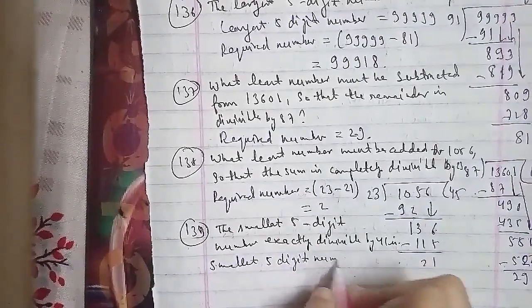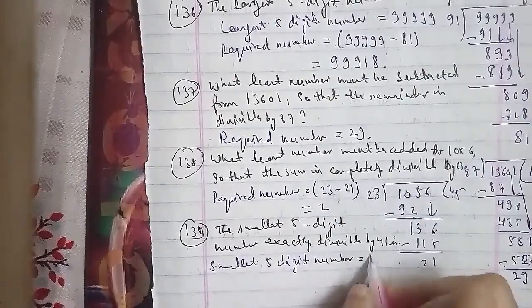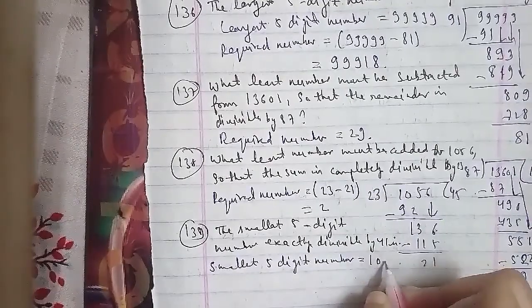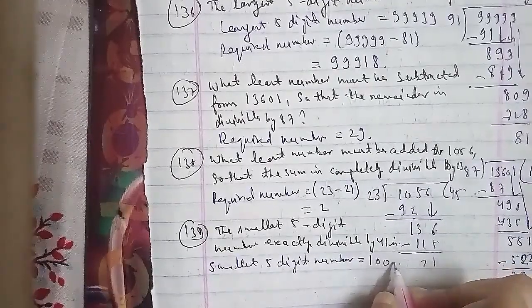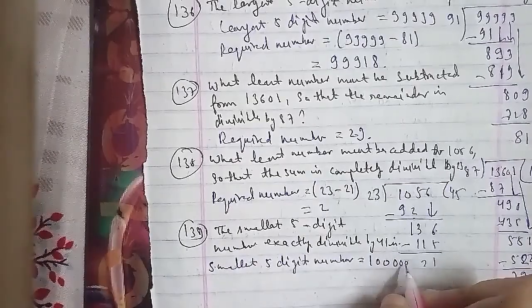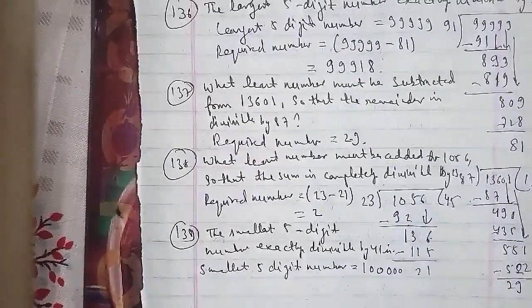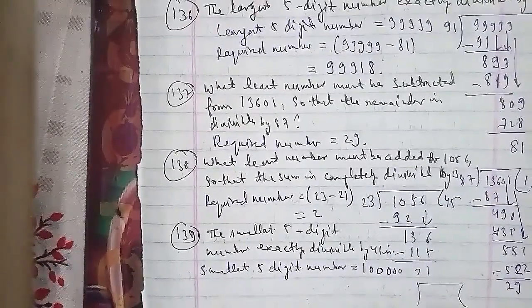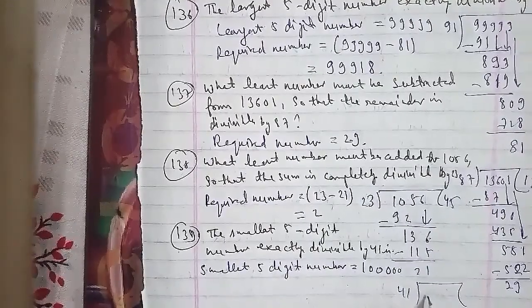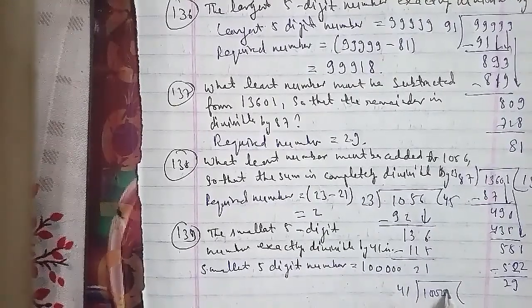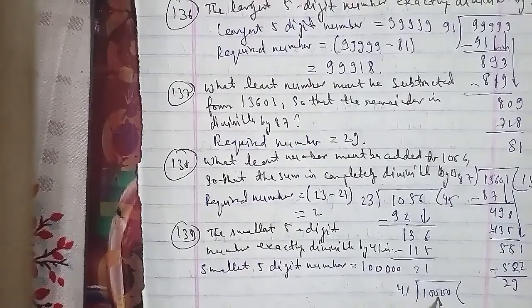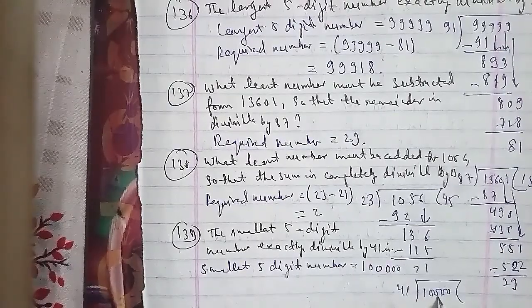Required number equals 10000 plus 41 minus 37, which equals 10004. That will be the right answer for this question.